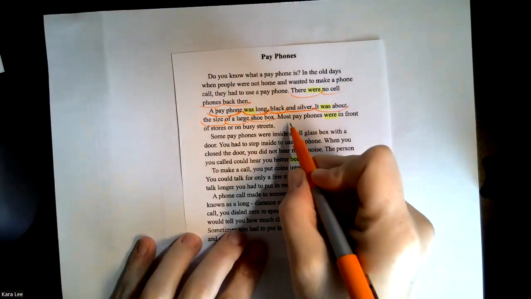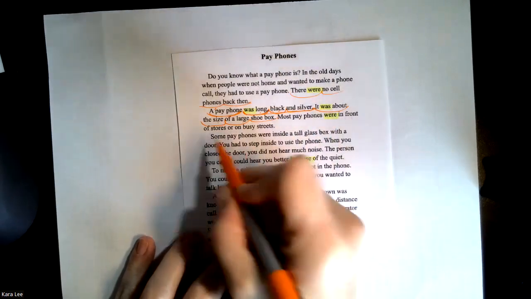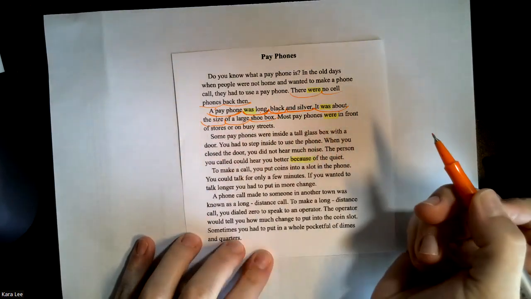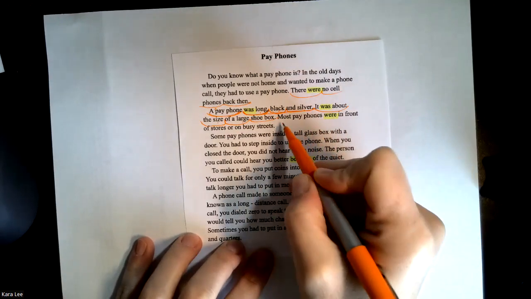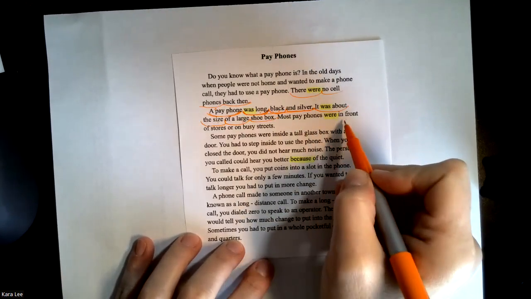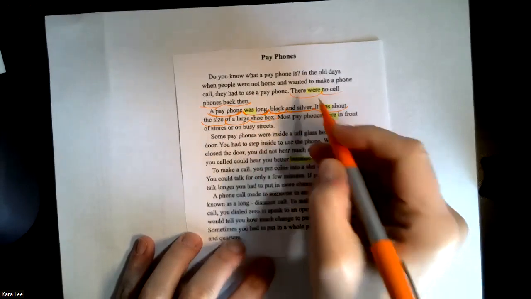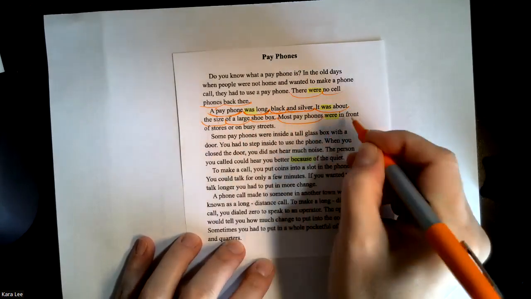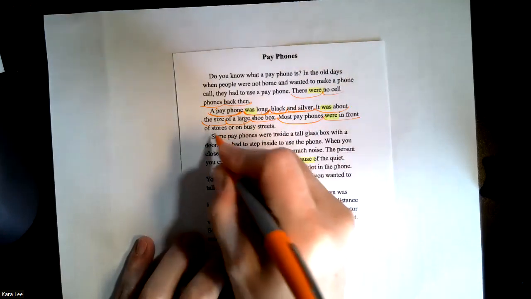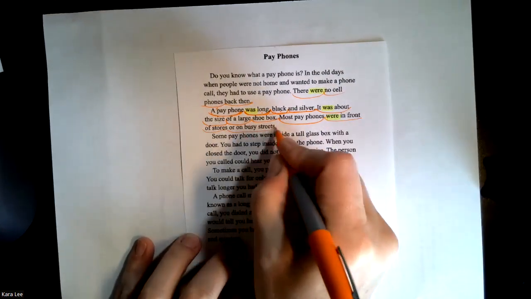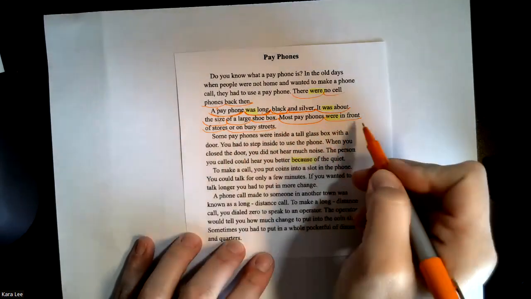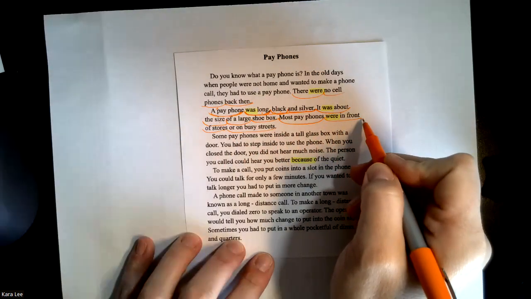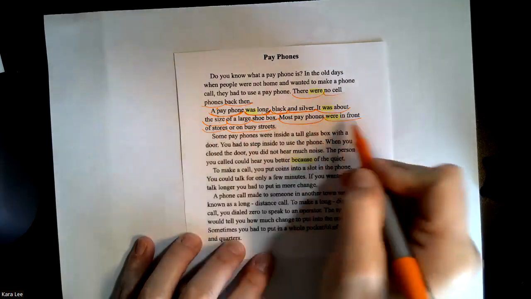Okay, get the idea? Most payphones were in front of stores or on busy streets. Okay, so here, what's this word again? Were. Let's try to find a phrase here. Most payphones were in front of stores. Most payphones. We're in front of stores or on busy streets. Again, we're in front of stores. That kind of is a continuation of that phrase, right?